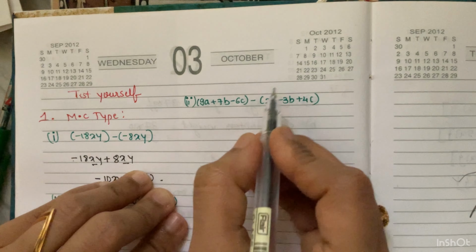So let me make a circle so in the next calculation we don't get any confusion. So here it is b and here it is b. Okay, and having like terms, so we need to add 7 plus 3, I'll be getting 10b, and the bigger number carrying the positive sign. We are left with only c.